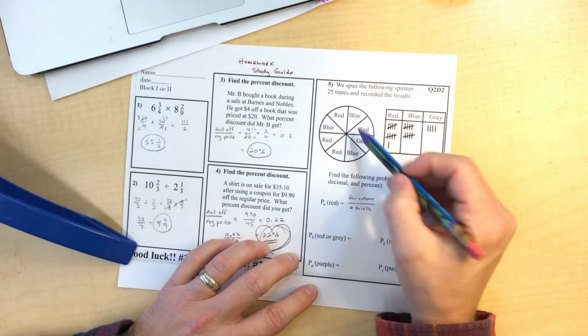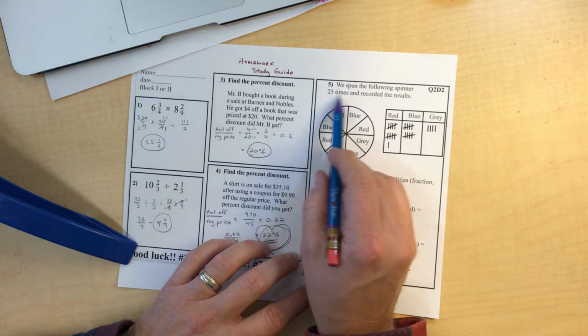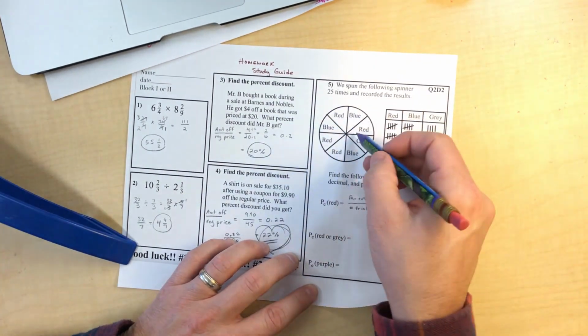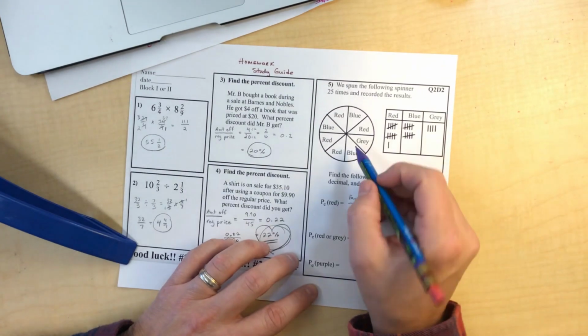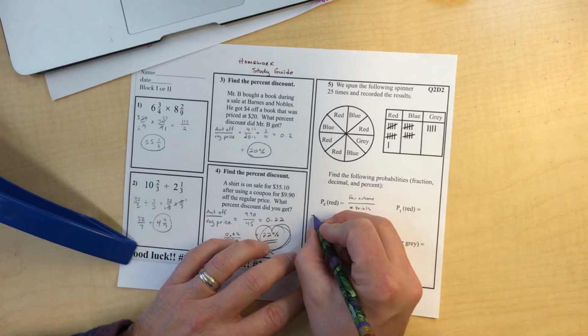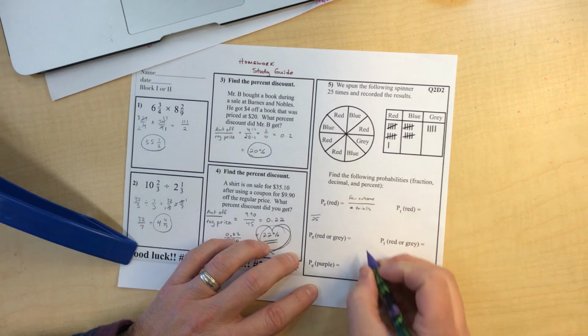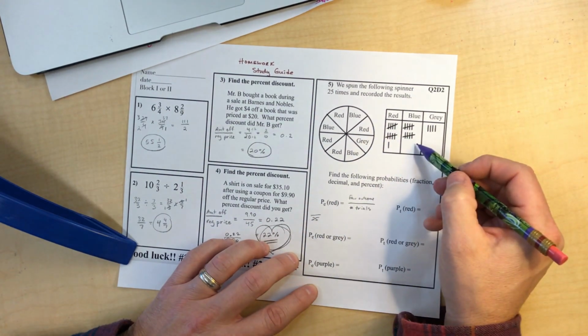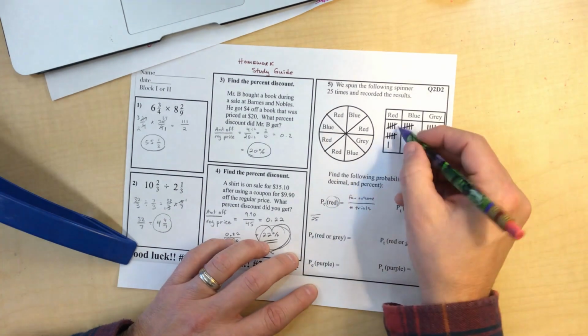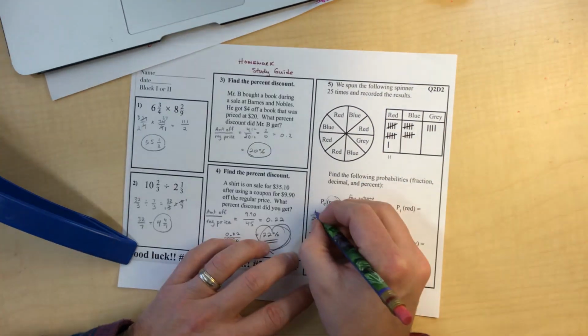So if we spin this spinner, it says we spun it 25 times and we recorded the outcomes. So each time we spun it, it was one trial, and we did it 25 times. So the number of trials is 25 for the experimental probability, and the favorable outcome is how many reds do we get? In this case, we had 11.